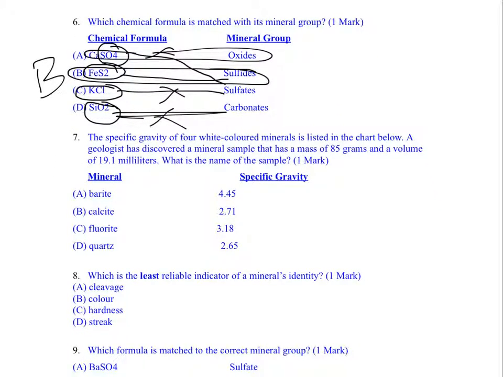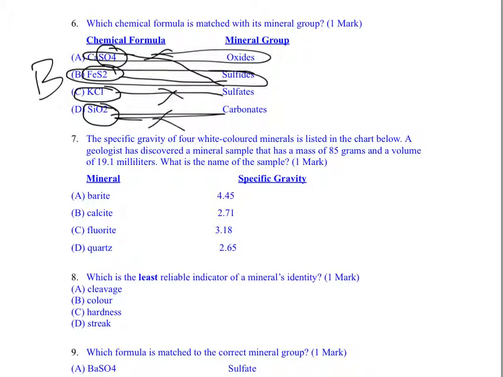A geologist has discovered a mineral, and the mass of the mineral is 85 grams. And so when that mineral got put in water, it says we had a volume of 19.1 milliliters. So 19.1 milliliters is equivalent to 19.1 centimeters cubed of volume, and is also equivalent to 19.1 grams of water. So what we're going to do is take the 85 grams in air and divide by the 19.1 grams of displaced water, and we're going to come up with a value of 4.45, telling us that the mineral that we are dealing with here is barite.